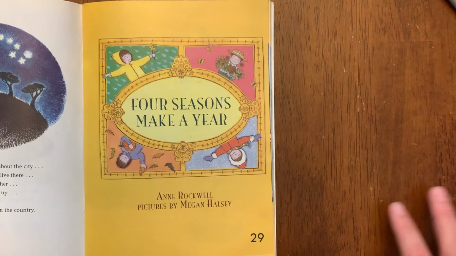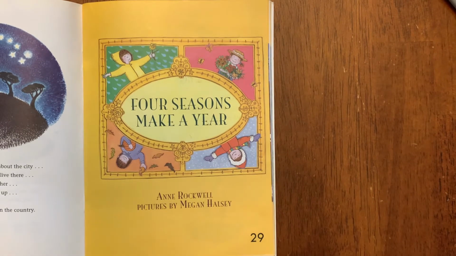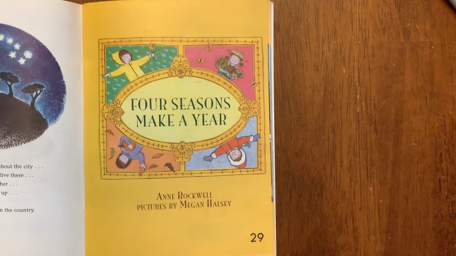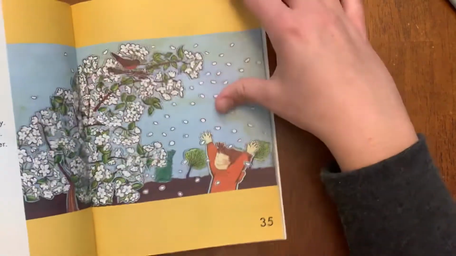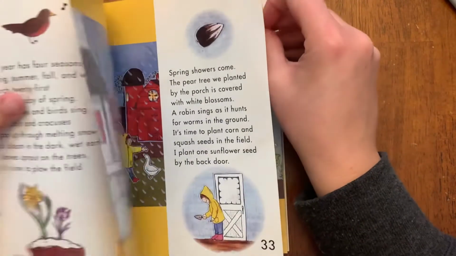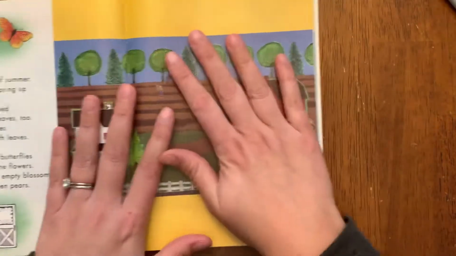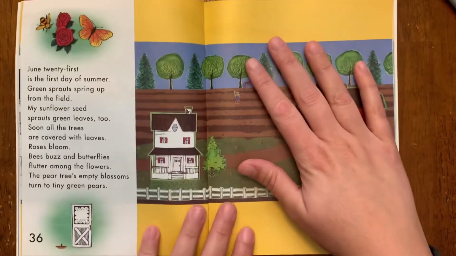Hello, boys and girls. We have been reading the story Four Seasons Make a Year, written by Anne Rockwell, with pictures by Megan Halsey. We are going to be asking questions about the characters, the setting, and different events that happened in the story. Yesterday we read all about spring, so we're going to move to summer.